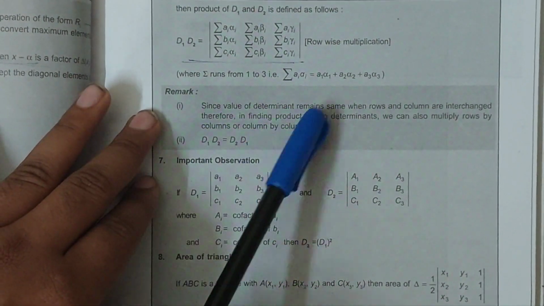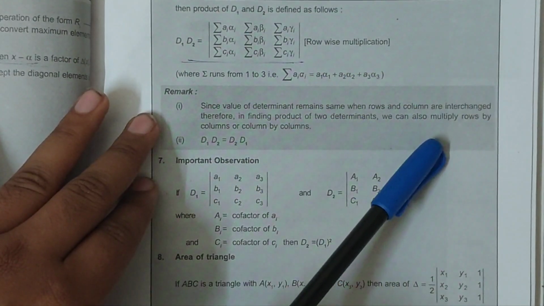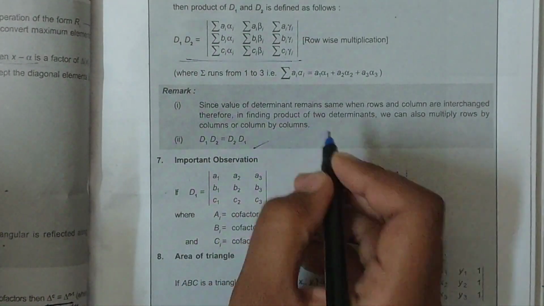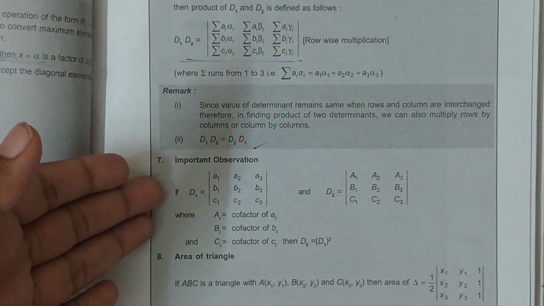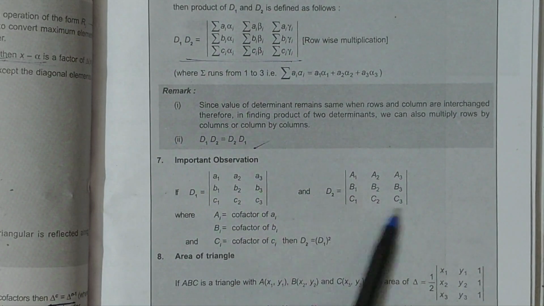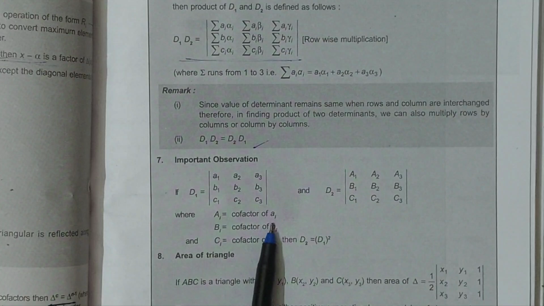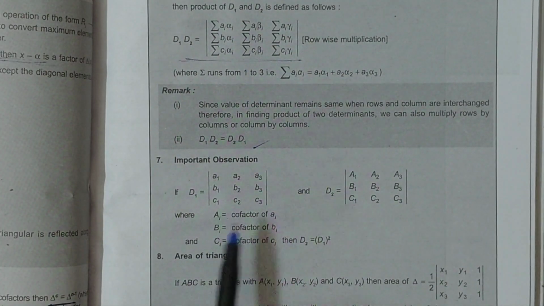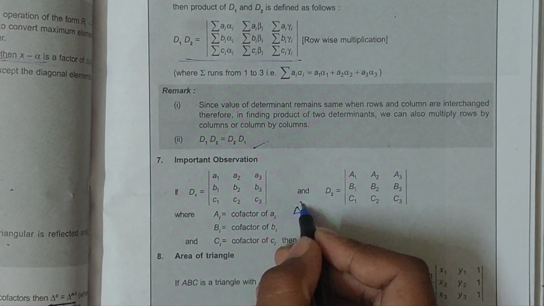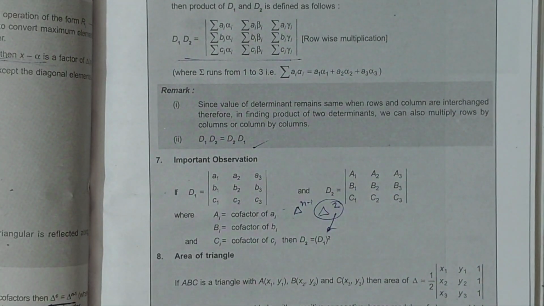Since the value of a determinant remains the same when rows and columns are interchanged, therefore in finding the product of two determinants, we can also multiply rows by columns, or column by column. That is, d1 d2 is equal to d2 d1. Commutative property is the same. Now important observations we are seeing. Suppose d1 is equal to this and d2 is equal to this, and A1 is the cofactor of a1, B1 is the cofactor of b1, C1 is the cofactor of c1, then since it's of order 3, it becomes delta to the power n minus 1, so it becomes delta square. That's what it is saying.